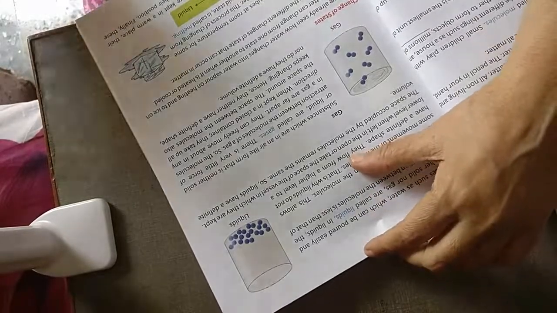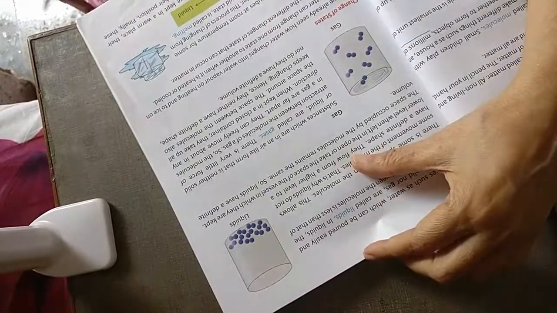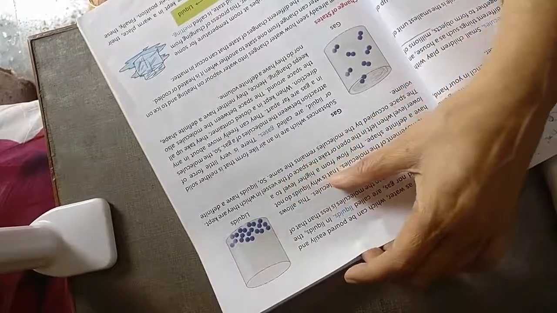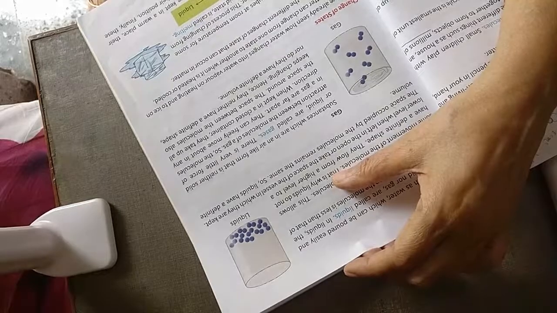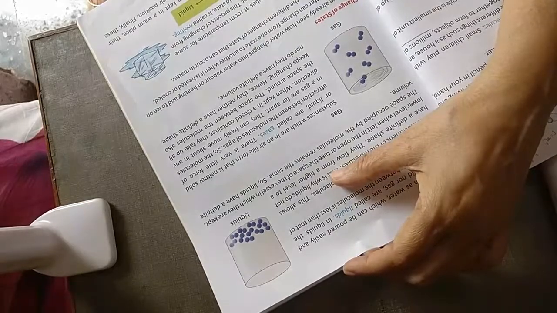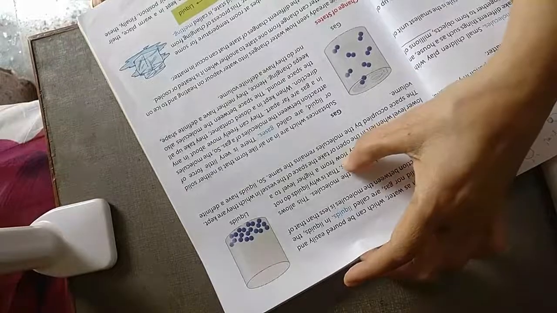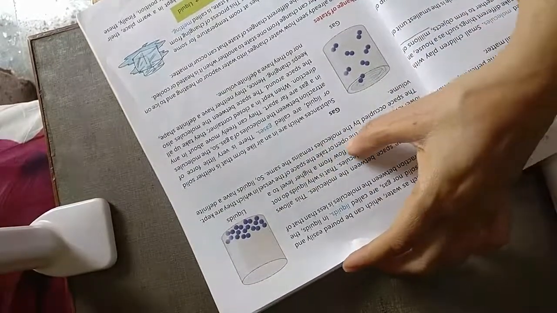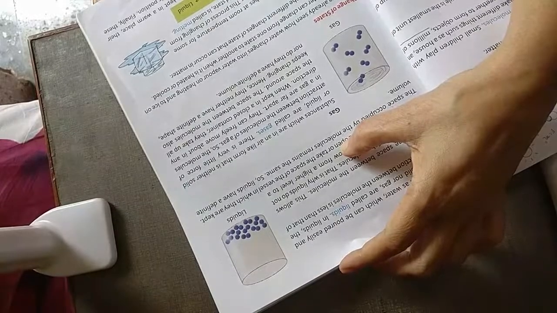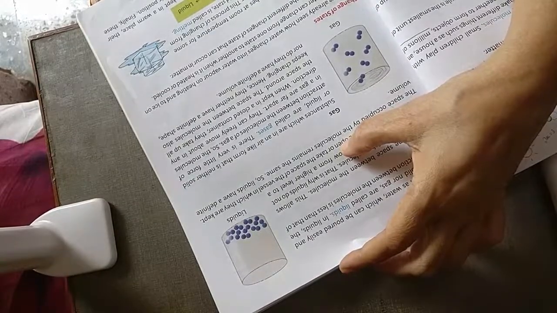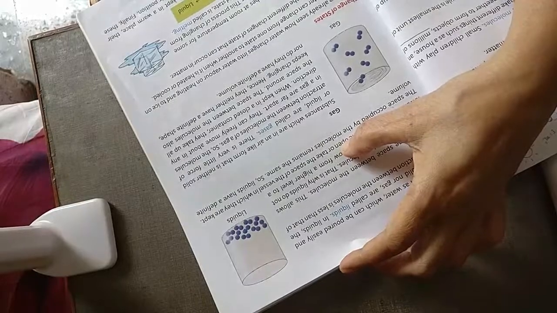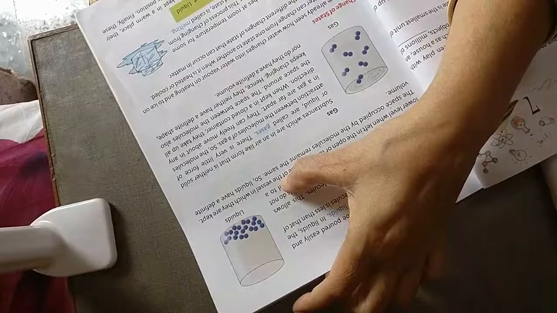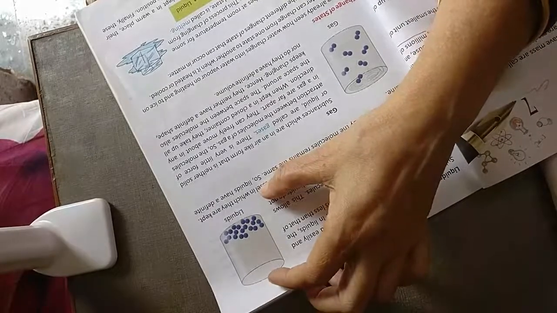They flow from higher level to lower level when left in the open, or take the space of the vessel in which they are kept. If you pour a mug of water in the open, it has a tendency to flow from higher level to lower level, but it takes the space of the vessel in which it is kept.